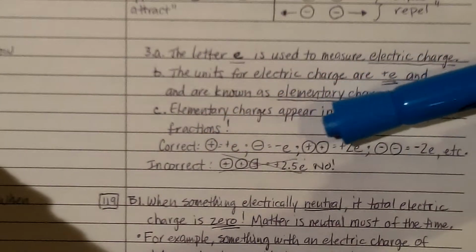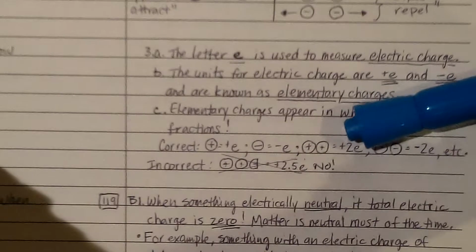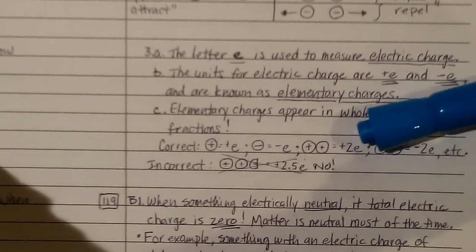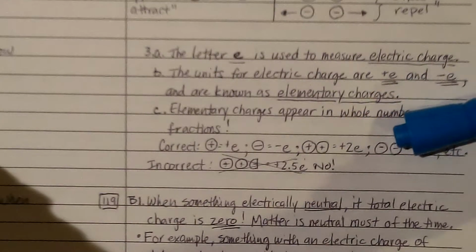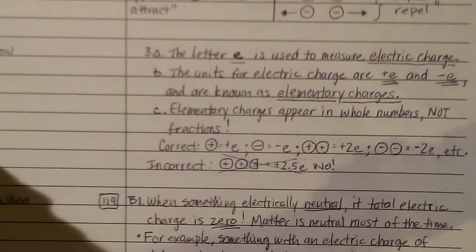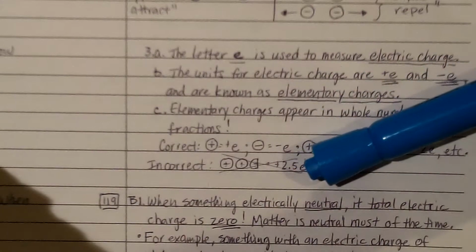If you have two positives, you can show that as a plus or positive 2E. Remember, the E's are the elementary charges. Two negative signs, a negative 2E, etc., etc. You will never see it as a decimal or fraction.